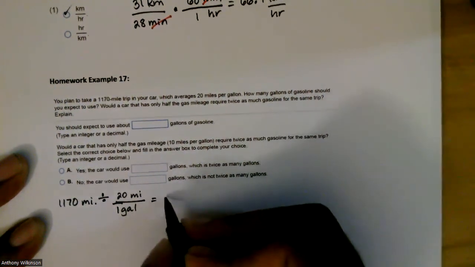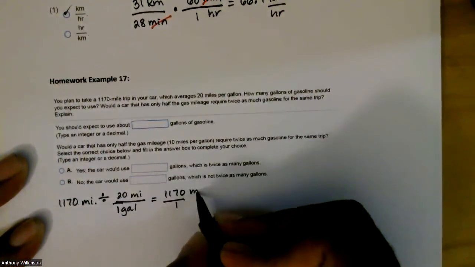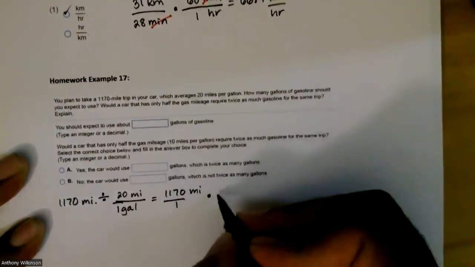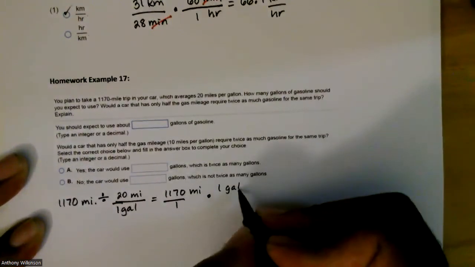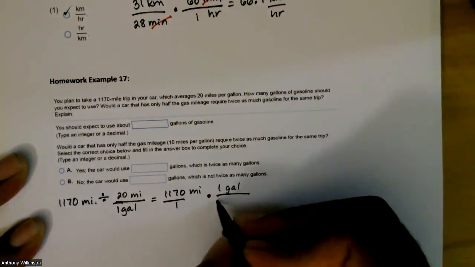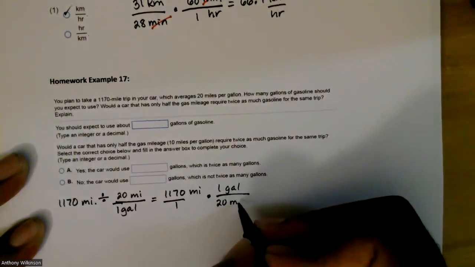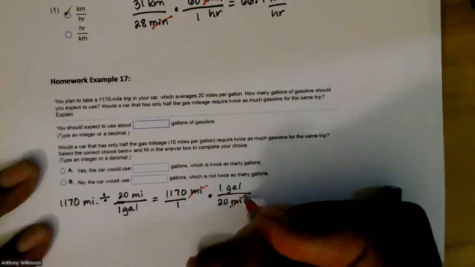Well, let's do this. 1,170 miles divided by 1, times the reciprocal of 20 miles per 1 gallon. So the 1 gallon has to go in the numerator. When you invert, 20 miles goes in the denominator. That way, the unit of miles divides out.